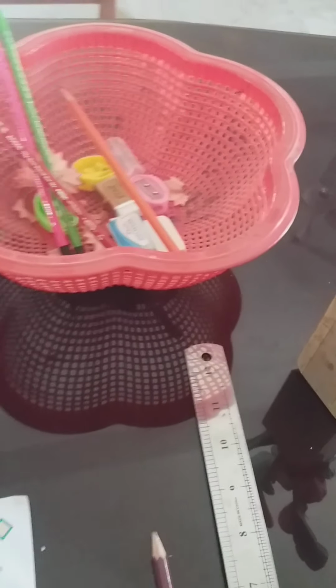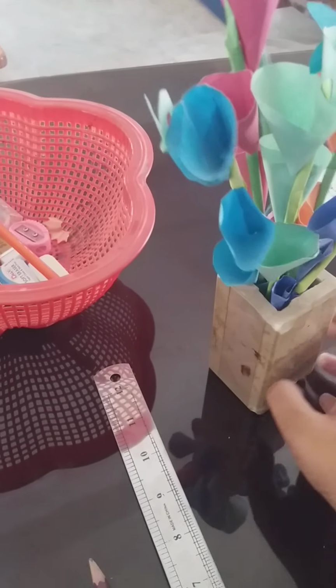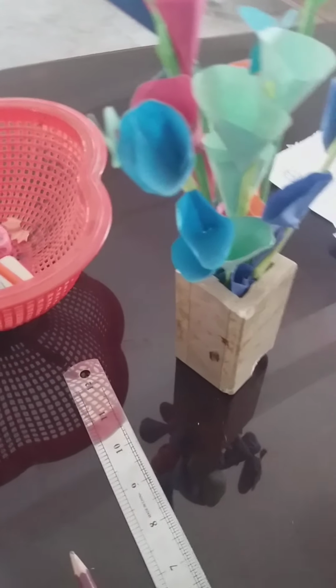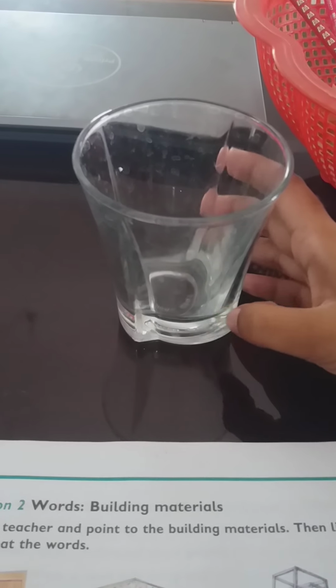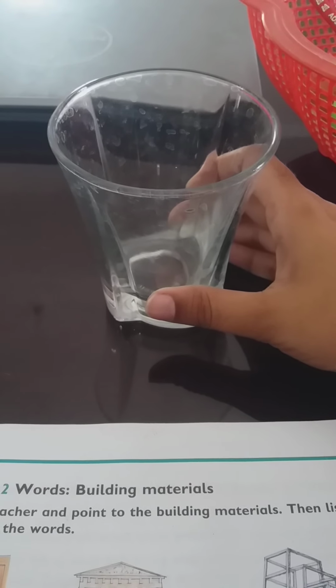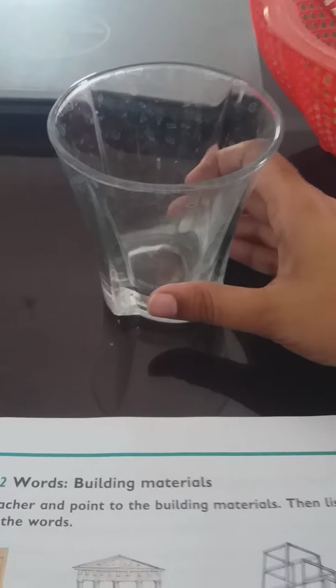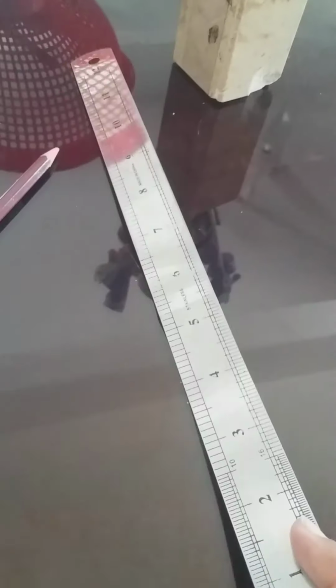Another material is stone. Students, you can see that this little vase is made up of stone. This marble is a type of stone. We use stones in many of our daily routine objects. This is an example of glass. You can see the use of glass in your daily routine crockeries or your windows or your doors. This ruler is an example of steel. I hope you all have this kind of ruler, and this material is called steel.